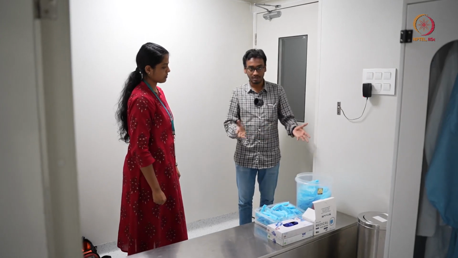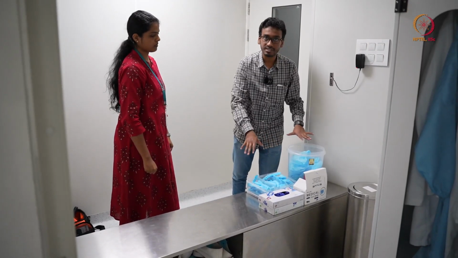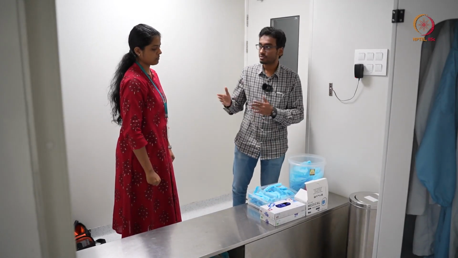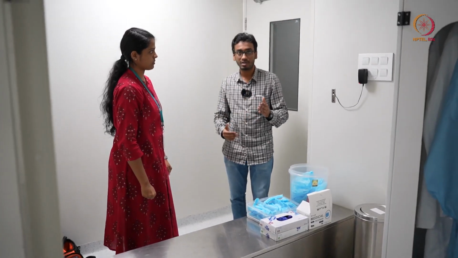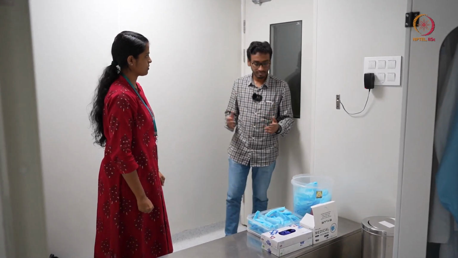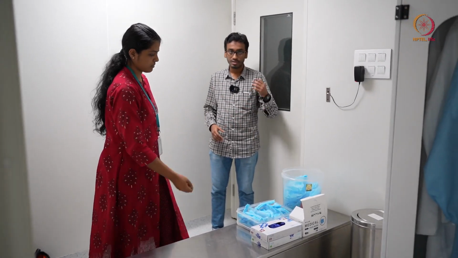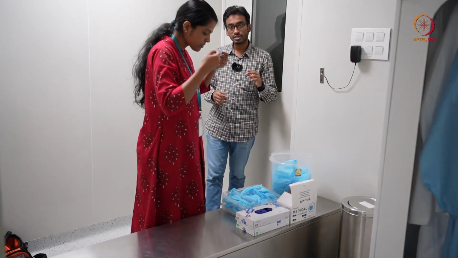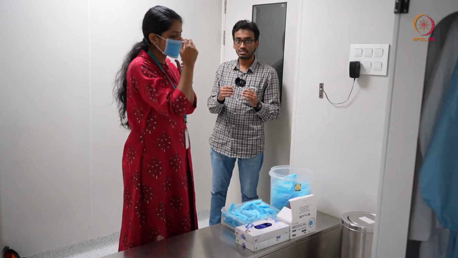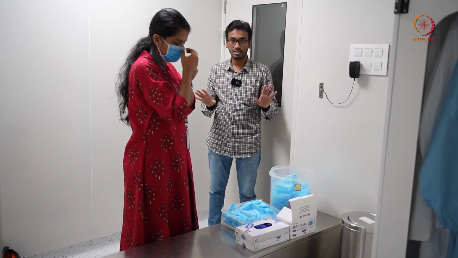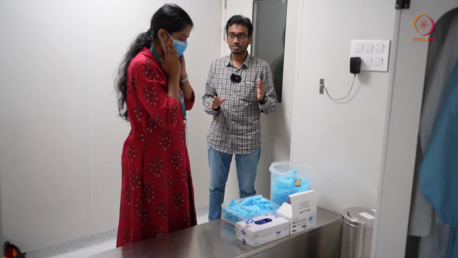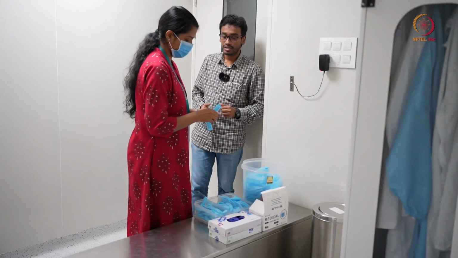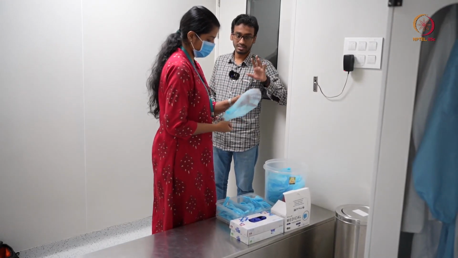As I have already shown, all these PPEs are here: mask, gloves, hairnet, shoe cover. Now she will follow the particular order and complete her gowning procedure. As a first step, she will start with the mask. Usually this gowning procedure will be followed strictly in any clean room. So these have to be followed strictly. Then the hairnet is the second step.